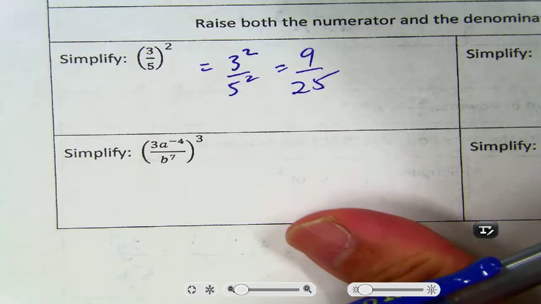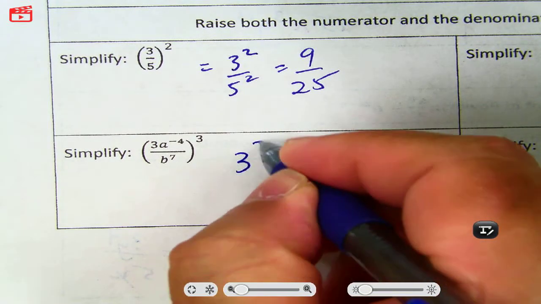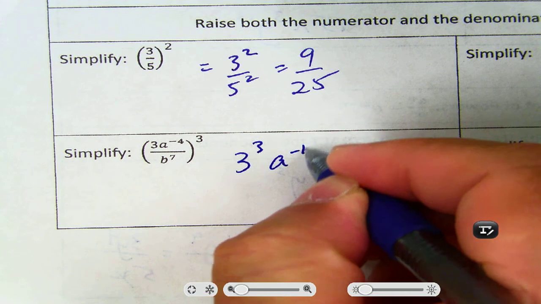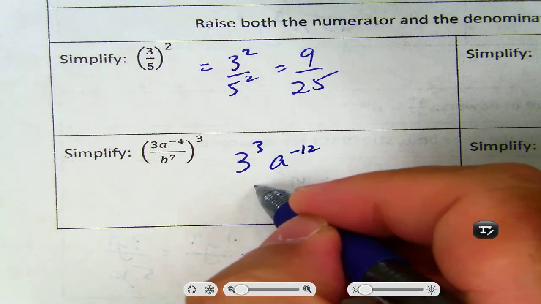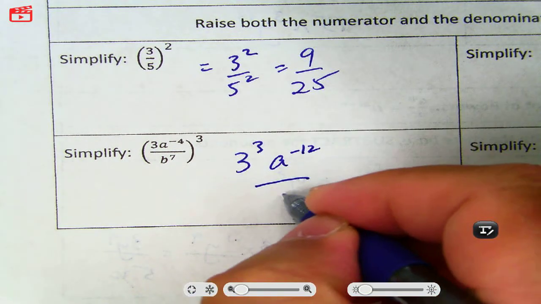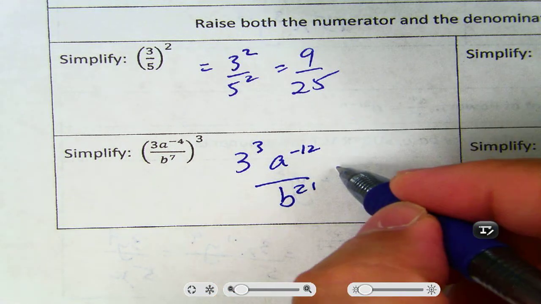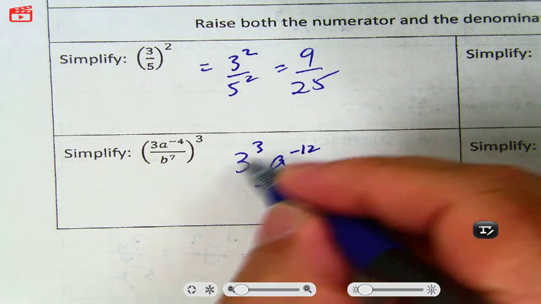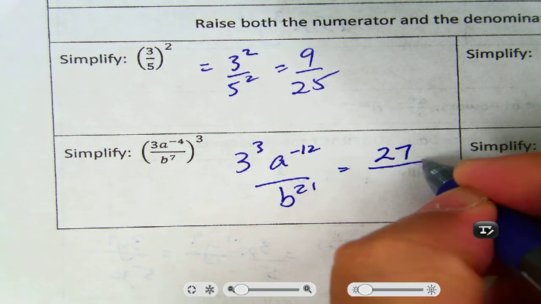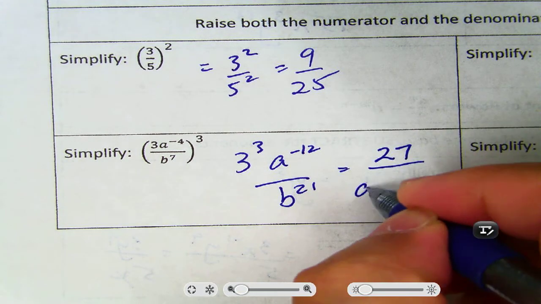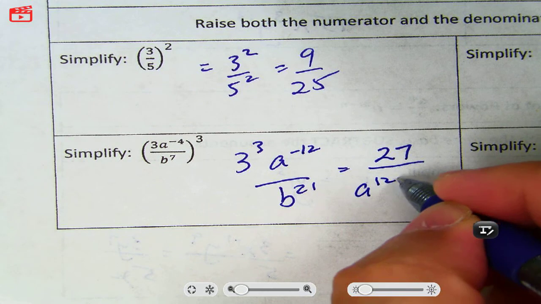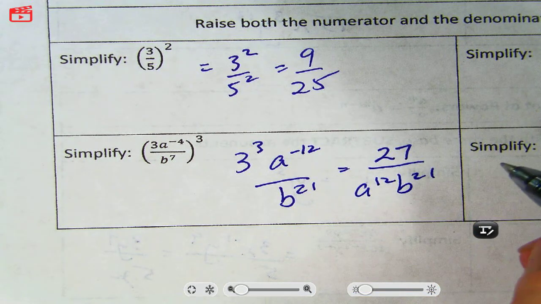Next one. Distribute the 3 again. So it's 3 to the 3rd. A to the negative 12, because I'm doing negative 4 times 3. And b to the 21. 7 times 3 is 21. I have a negative exponent and a reasonable power. 3 to the 3rd is 27. I have a to the negative 12, that goes to the denominator. B to the positive 21 doesn't go anywhere, it just stays in the denominator.